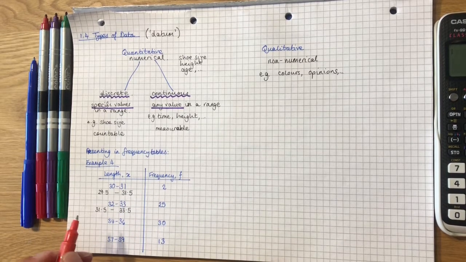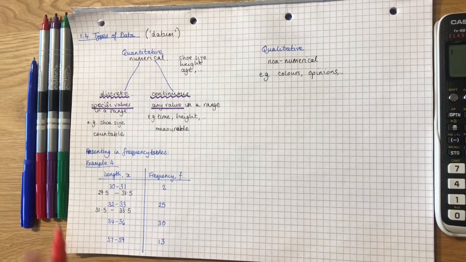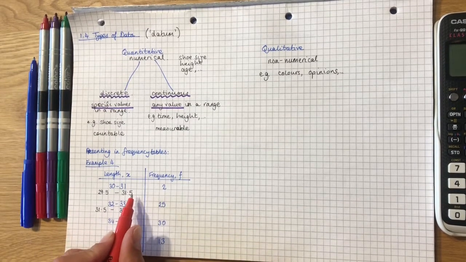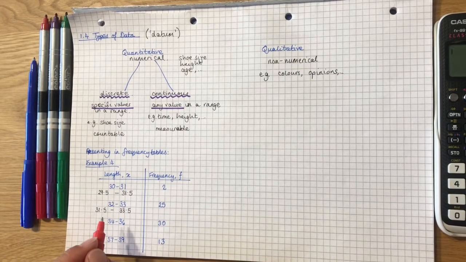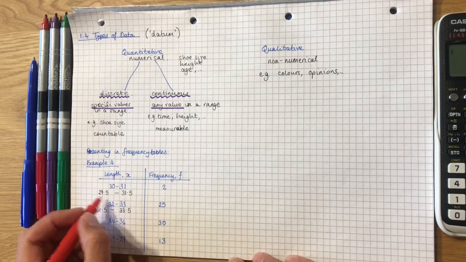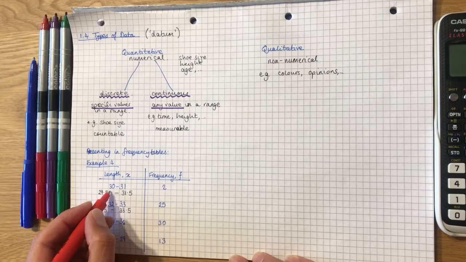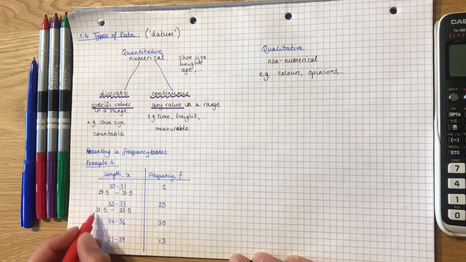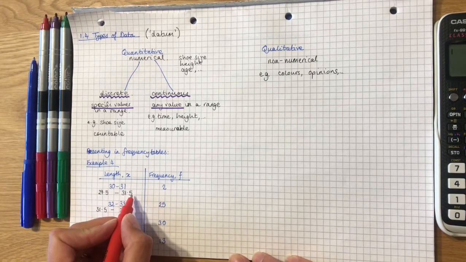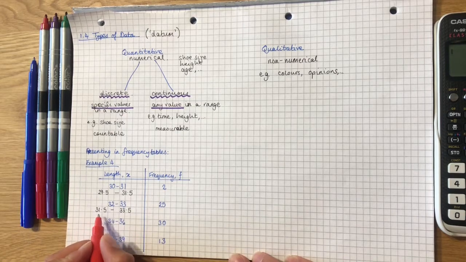But there's still a bit of a problem here, and that's that the number 31.5 is in both of these classes. So if a particular male adult butterfly had a forewing length of 31.5 millimetres, which class would you put it into? You have to decide whether you're going to go into the lower one or the upper one, and that's just a matter of generally taking a judgment. What we tend to do is include the lower boundary measurement in the class. So 29.5 would go in here, so 31.5 would go here in this group. So it's not included at the upper end of a lower group, it's included at the bottom end of a higher group.